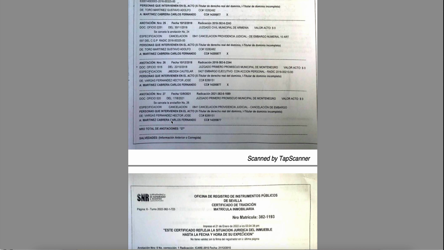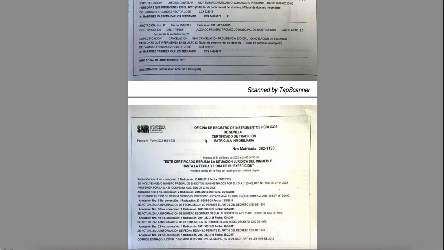So it was clear here. Here there is no annotation of the owner, but here where you see that there is another annotation, annotation 26, you can see that the actual owner is still this guy with the same address and the same ID, sorry, the same cedula, and he is the actual owner of the property. So that's what happened. And this is the end of the document.